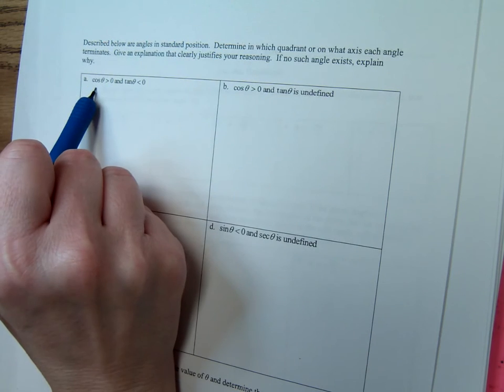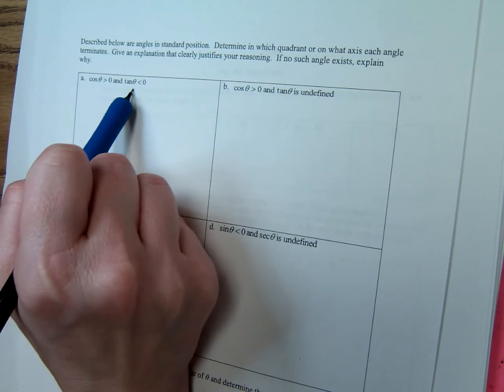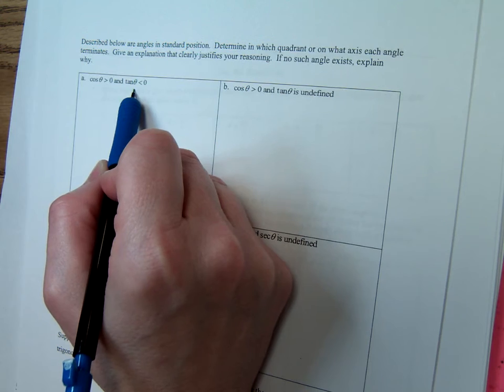But then it says tangent has to be less than 0. So what kind of number is less than 0? A negative. And if I'm looking at tangent being y over x, then one of those has to be positive and one of them has to be negative. Well, we've already said it has to come from 1 or 4. So where does it have to be? It has to come from 4, because cosine has to be positive but tangent has to be negative, which means the sine would have to be negative. Right. Okay?